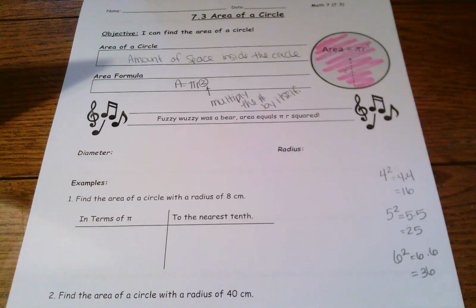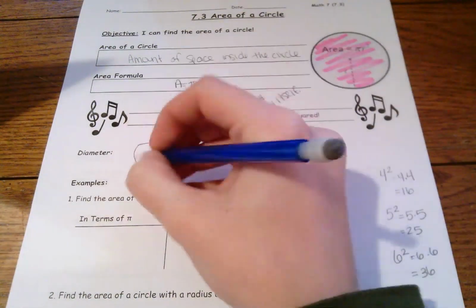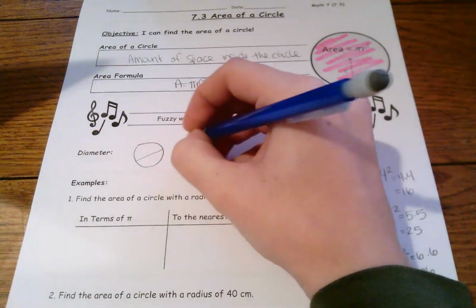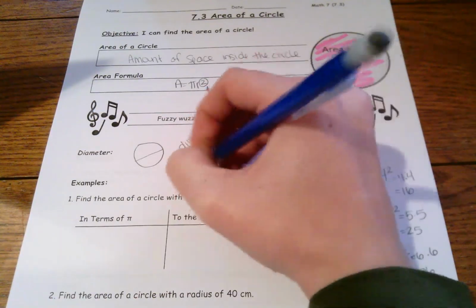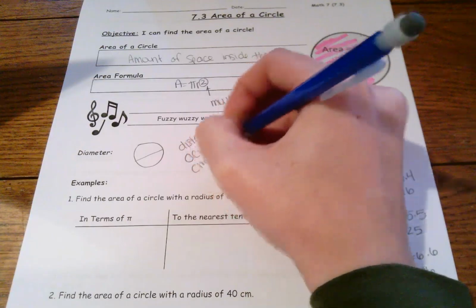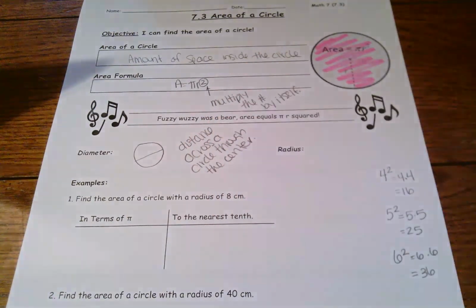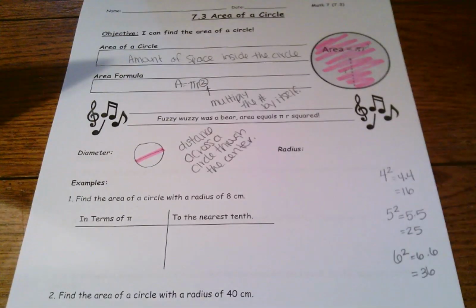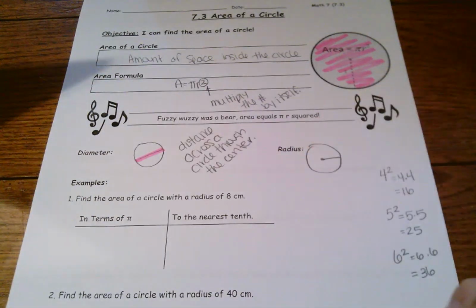All right, so really quick review, diameter. Remember, if I have a circle right here, the diameter is the distance all the way across a circle through the center. So here's my circle, my radius, oop, not radius. This is why you get too excited. Diameter. Sorry, diameter.